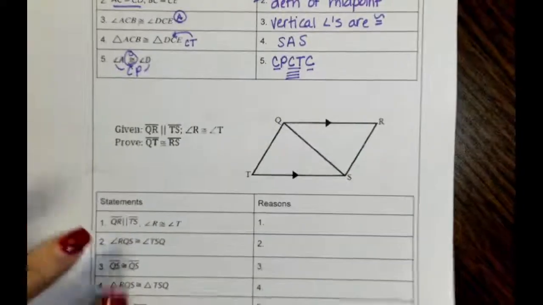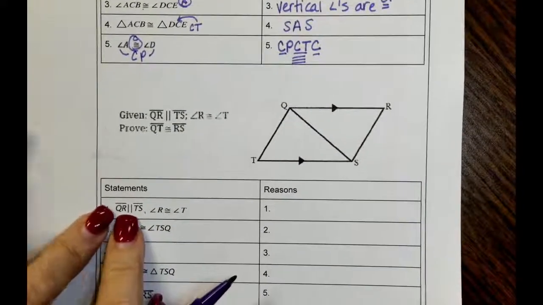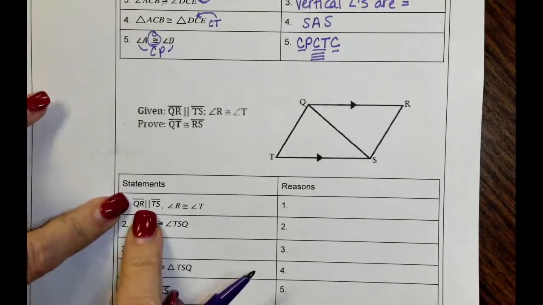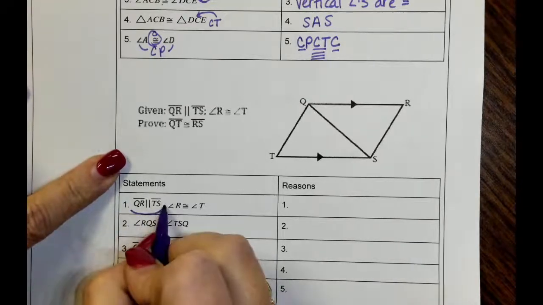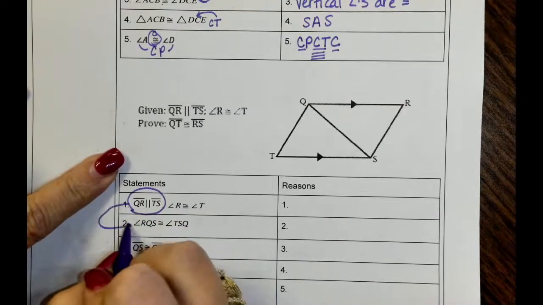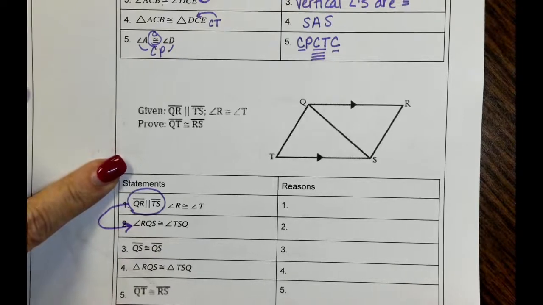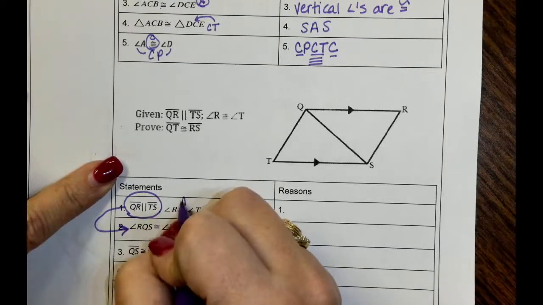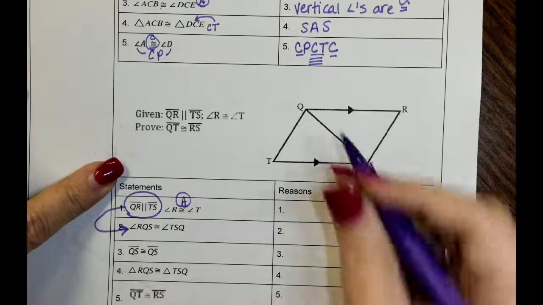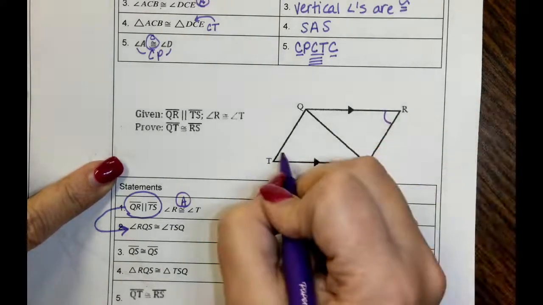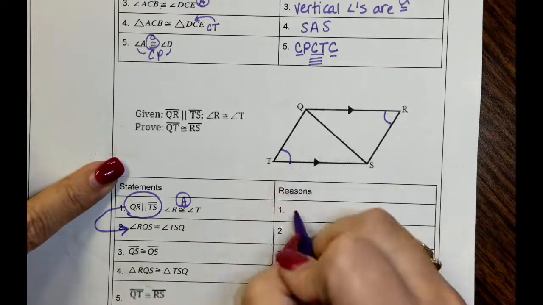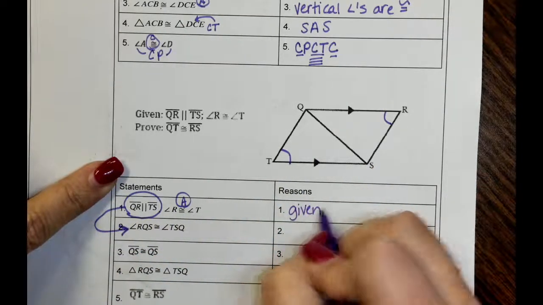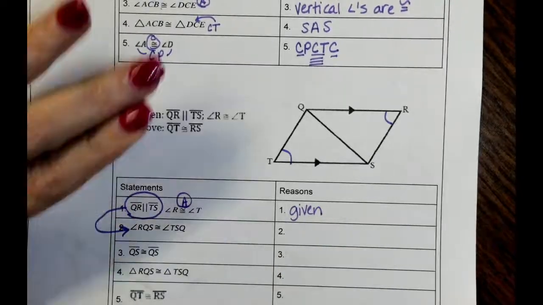Okay, now let's look at this. Let's take our pieces. Remember, statements that don't already say that something is congruent will always result in something congruent. So always look at the next row down. So these two are parallel, should create that right there. It should create that. So let's look. Here's angles congruent to angles. Let's mark our givens. So angle R is congruent to angle T. That was given. I know all of this first statement because it's given. It's always going to be given. Nobody should ever miss statement number one and reason number one.